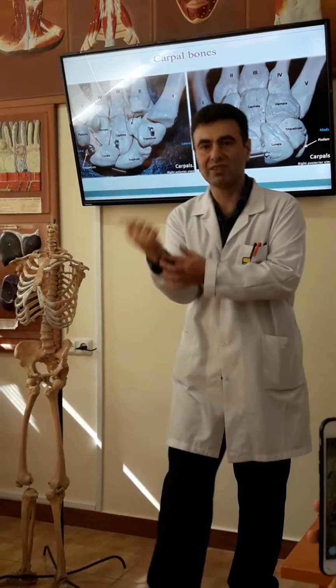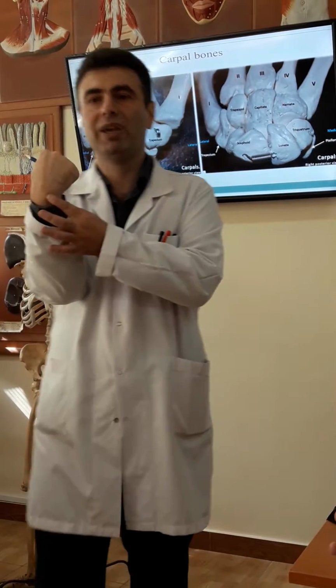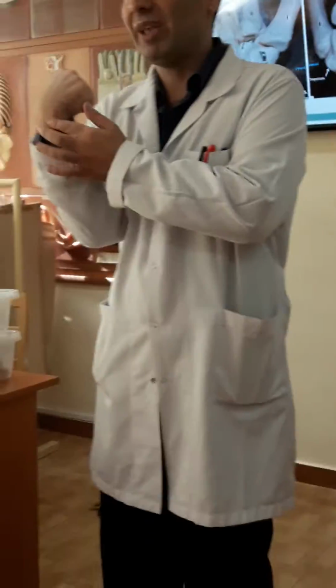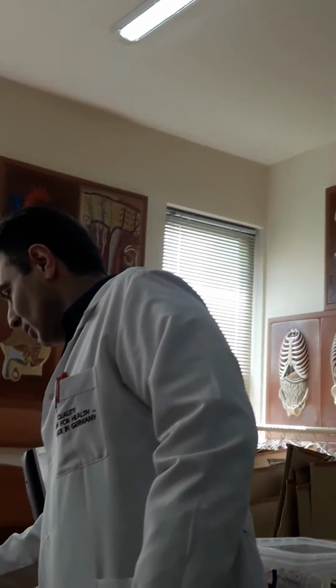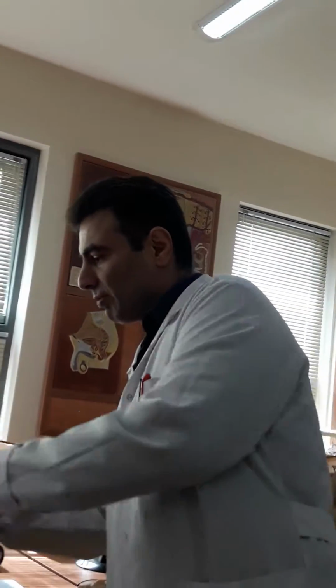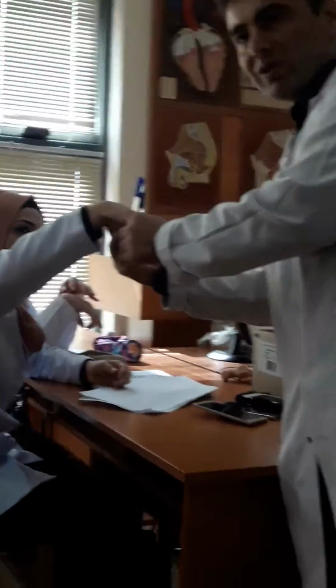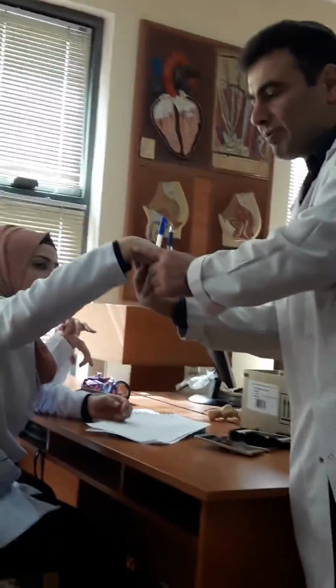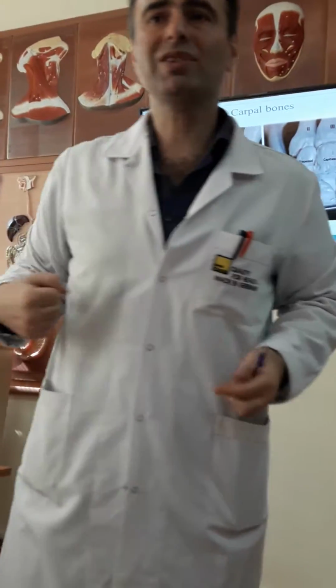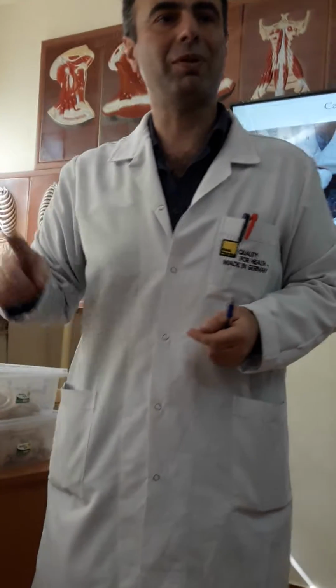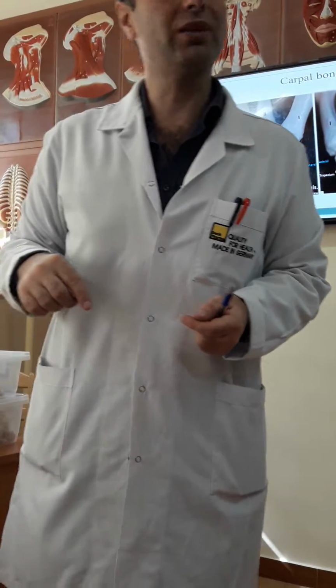Remember, please, os pisiformis is greatly palpable. Palpate and find it, everybody. There it is, round, os pisiformis. Make the flexion. Now look here please, when you make the flexion, os pisiformis is greatly visible on the medial surface. Everybody look. This is os pisiformis. Os pisiformis, my friends, remember please, is a sesamoid bone.